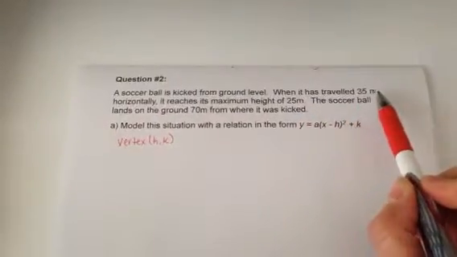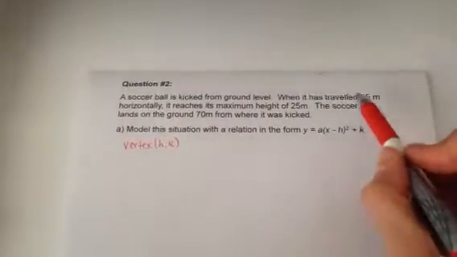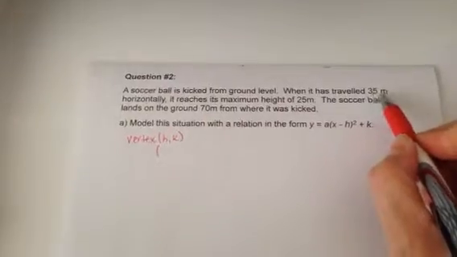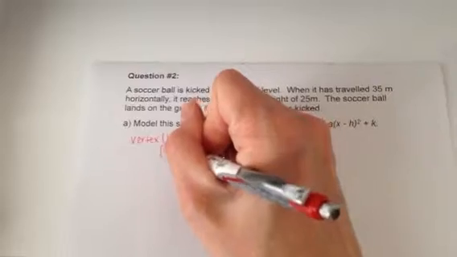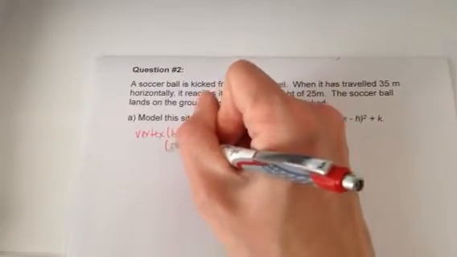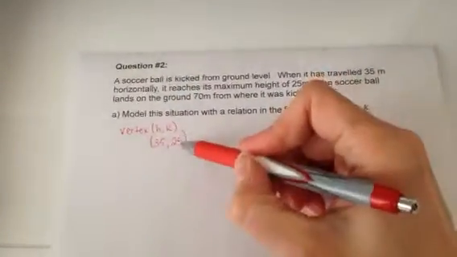It tells us in the question that when it has traveled 35 meters horizontally, it reaches its maximum height of 25 meters. So we know that this is going to be our vertex. Horizontal is always our x value, or in this case h. So our vertex is going to be (35, 25), since it reaches its maximum height of 25 meters.